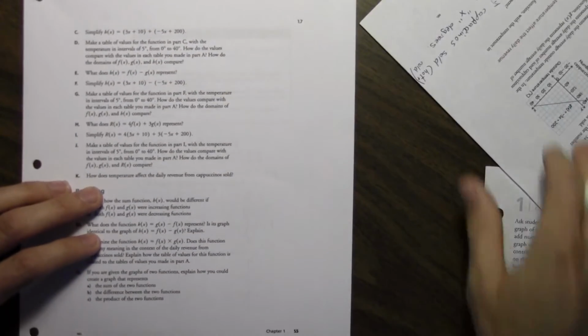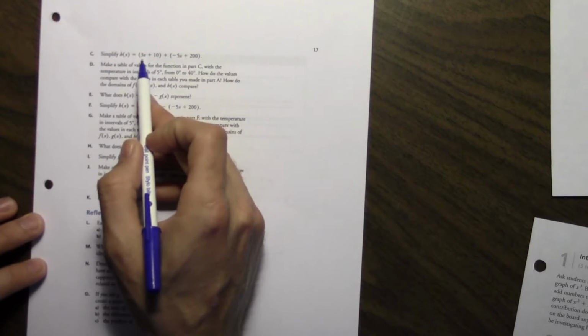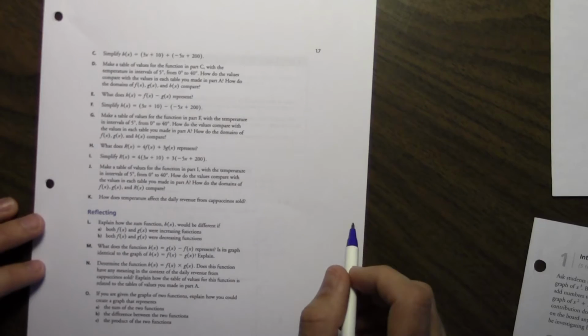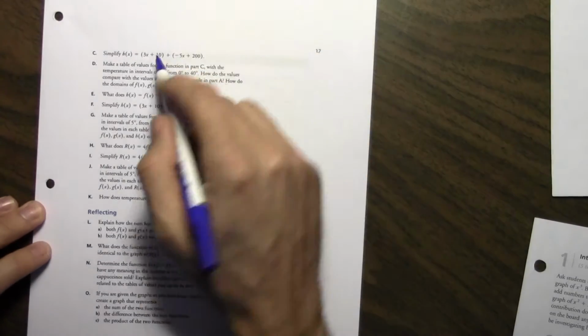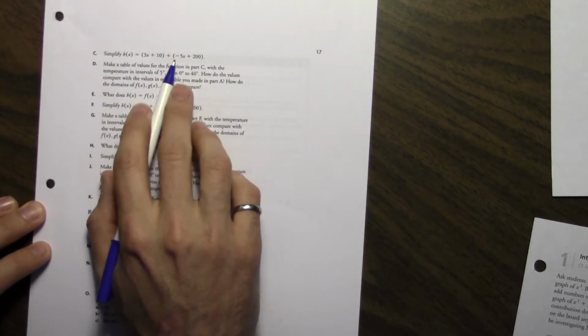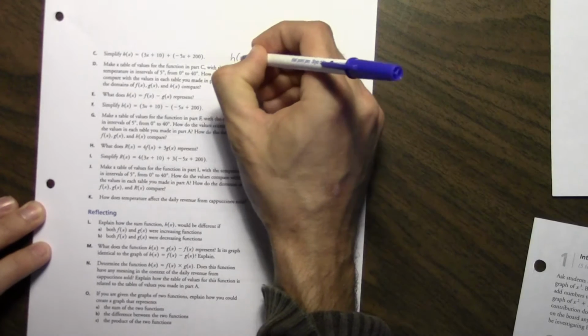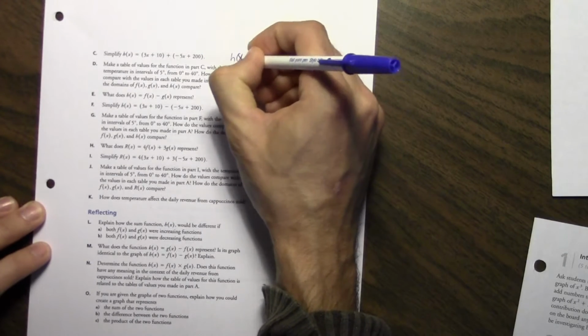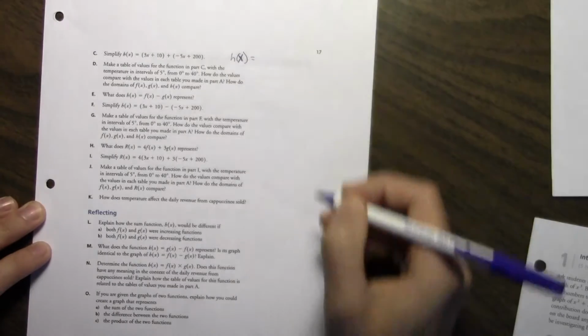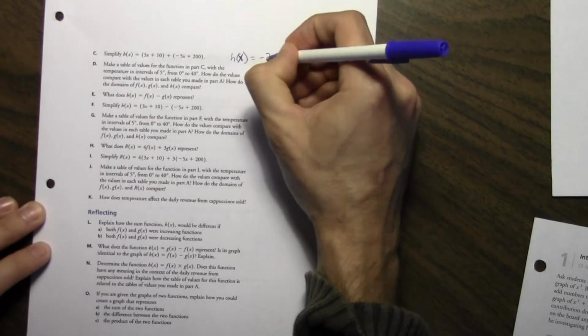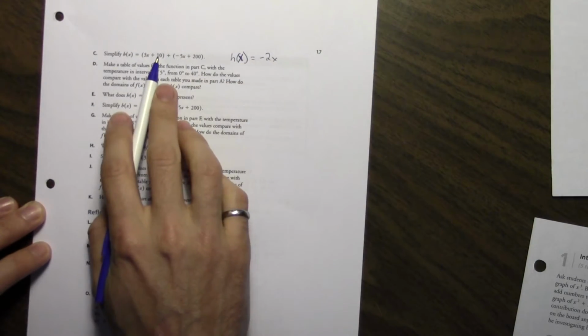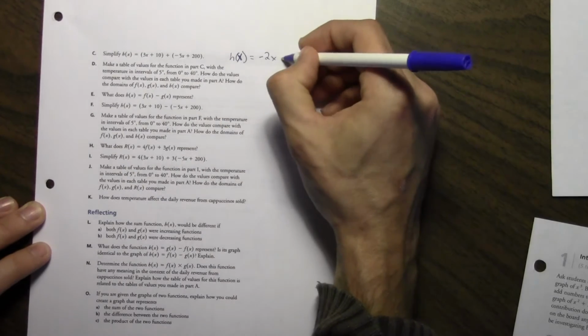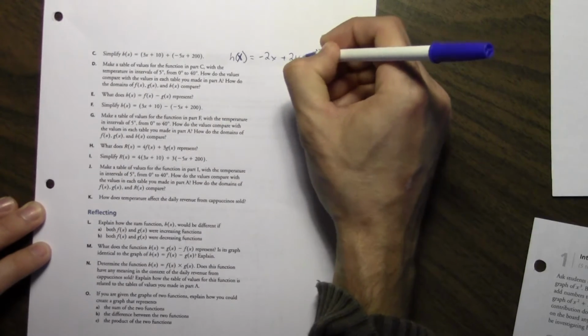I think that's two questions away. It says simplify next. It says simplify up here. So we have 3x plus 10 plus negative 5x plus 20. So we can do the math here. We're going to get 3 minus 5, so this h at x is going to be equal to negative 2x and then 10 and 200, so 210.